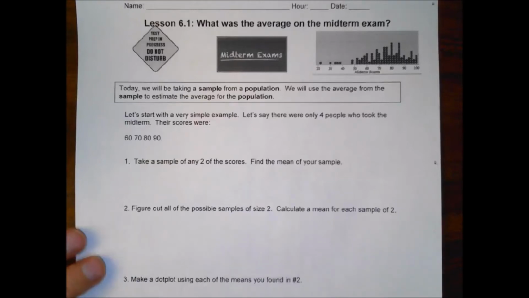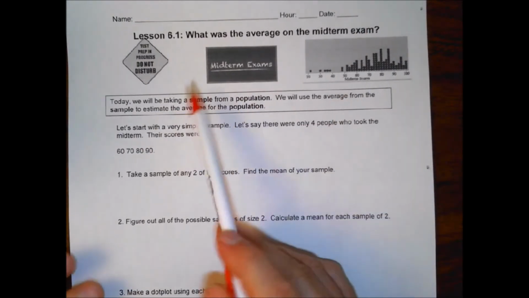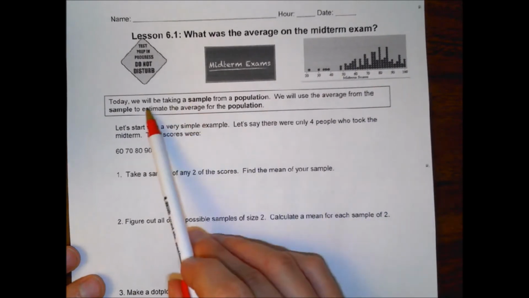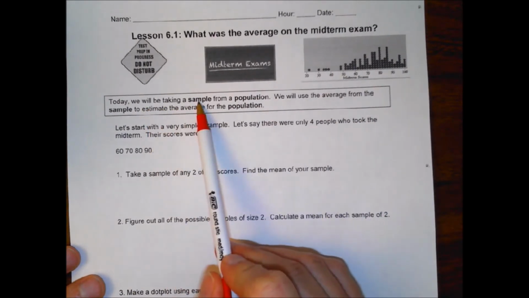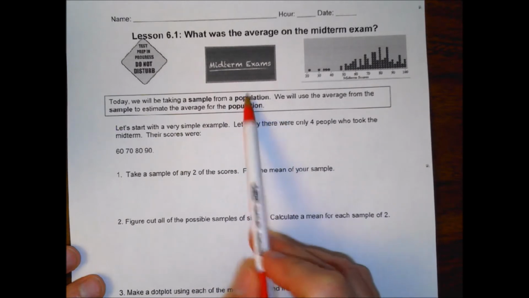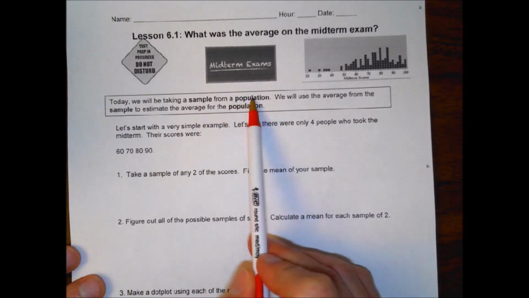6.1, we're going to think about sampling distributions here. So in 6.1 it says here, let's say there was a midterm given, these are the scores. Today we're going to be taking a sample from a population, so remember these from previous terms, this is everybody, and we're taking a sample, a few people from everybody, and we're going to use the average of that sample to estimate the average of the whole population.